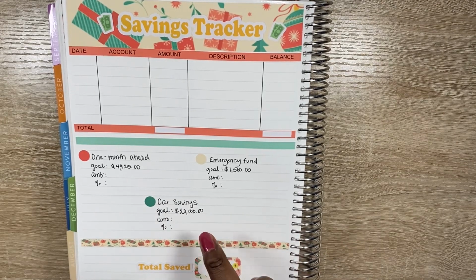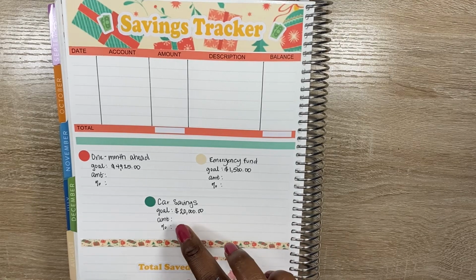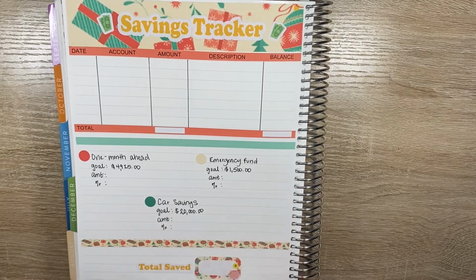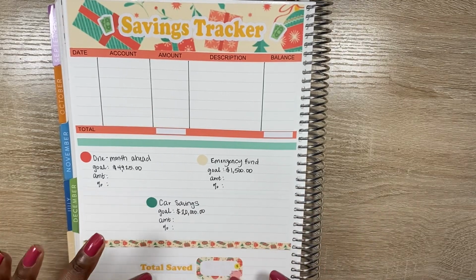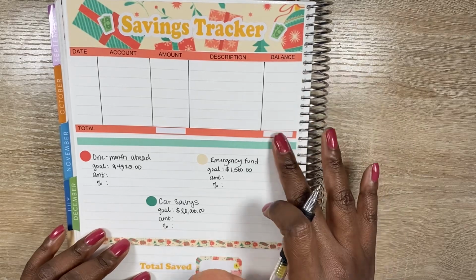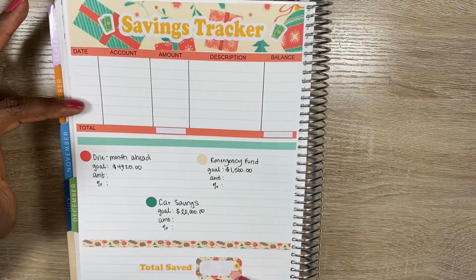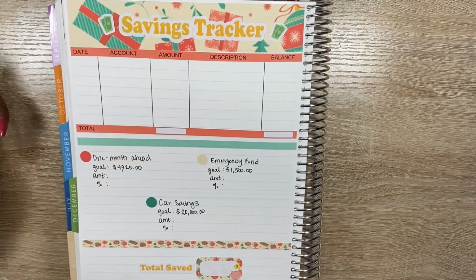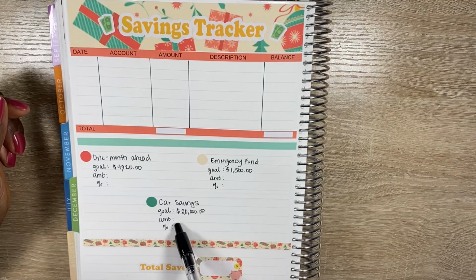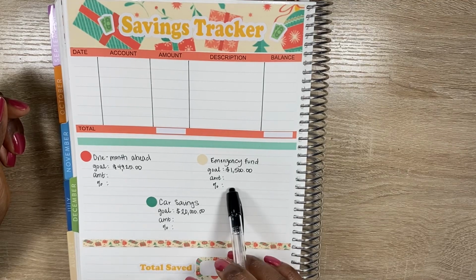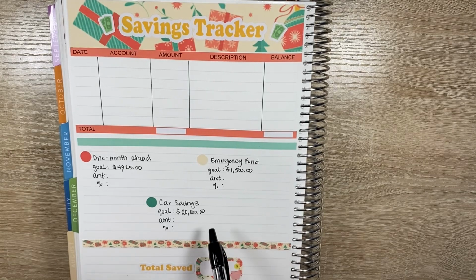And again, I will keep you updated on what the totals are at the end of December for all 3 categories. And then right here at the end, I'm just going to put a total of what we saved. So it'll basically be this total right here of what we saved by the end of the month for these categories. And for the car savings, I'll most likely put this with the emergency fund in the high yield savings account just so it can collect some interest.